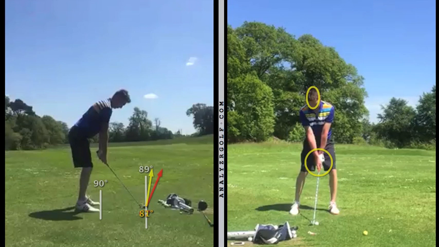Hopefully we can help you get straightened out here. I think you said in your email that you were having trouble slicing the ball. And I can see in your setup and a few things in your swing why that might be the ball flight. So I'm going to point out a few things to you here.